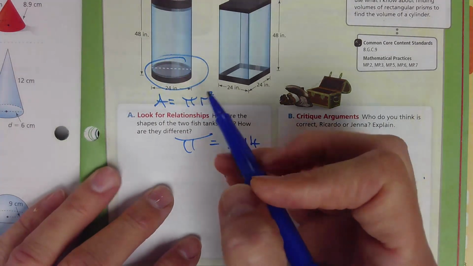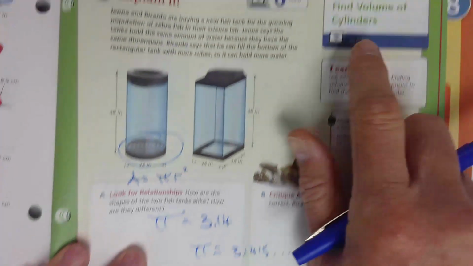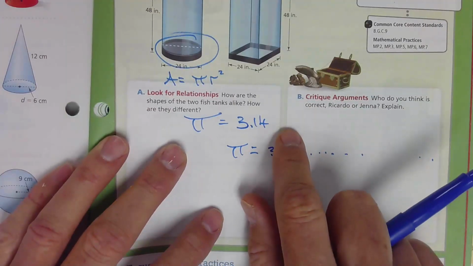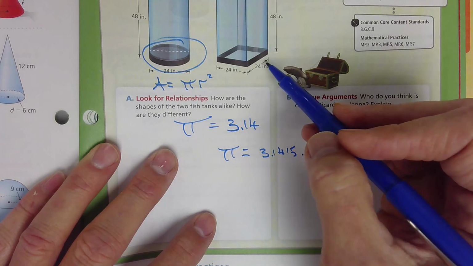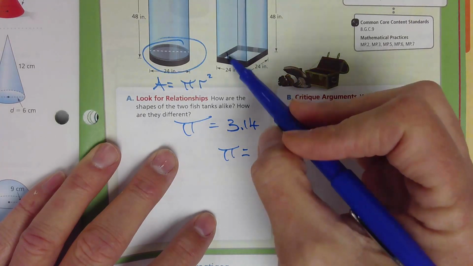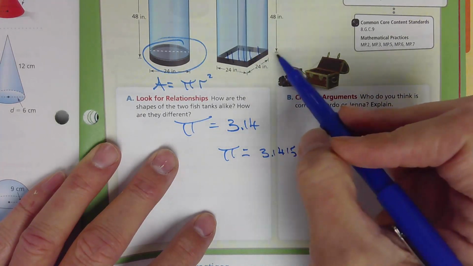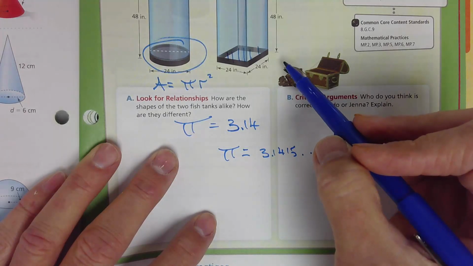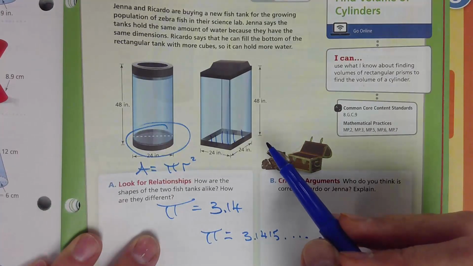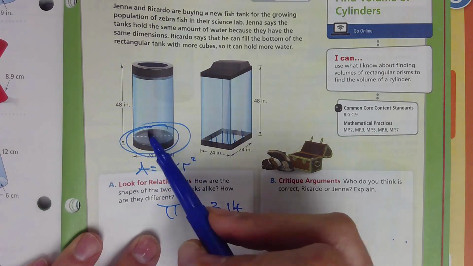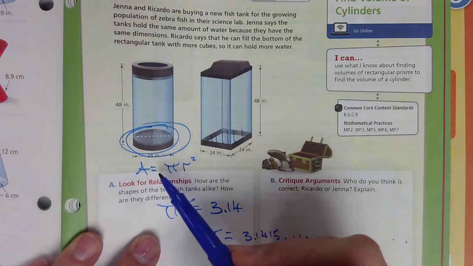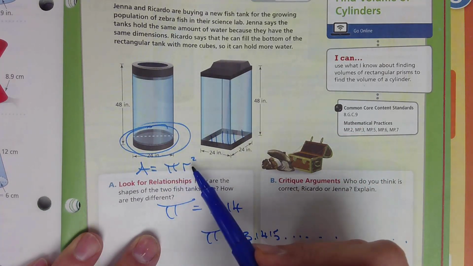So when you're figuring out the volume of cylinders, well, the volume of this would be pretty easy. You could just figure out the area of the base here, which is 24 inches by 24 inches, and then that's going to be multiplied by 48. Okay? Well, in this case here, it would be the area of the base, or the top, whichever one, doesn't really matter, and it's going to be pi r squared.